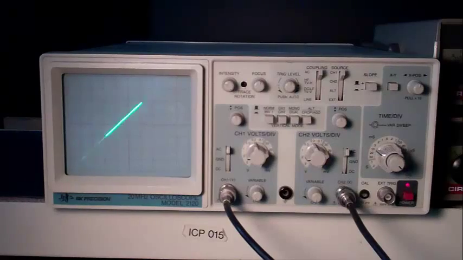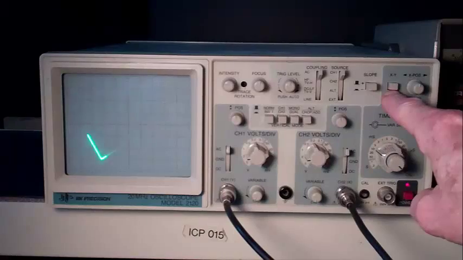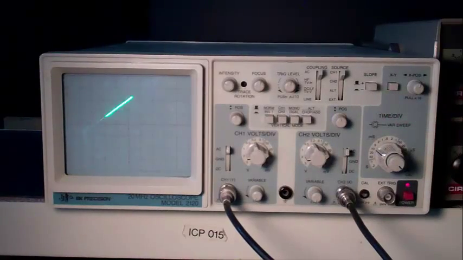It becomes interesting if I allow channel 1 to become a triangle function and channel 2 to also become a triangle function. So the two signals are being plotted relative to each other when the XY button is pressed.